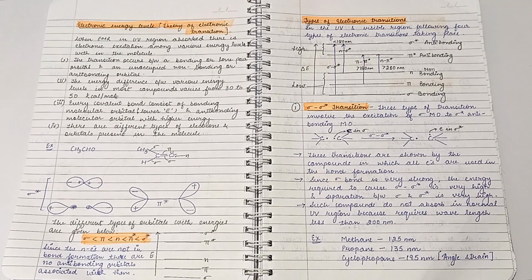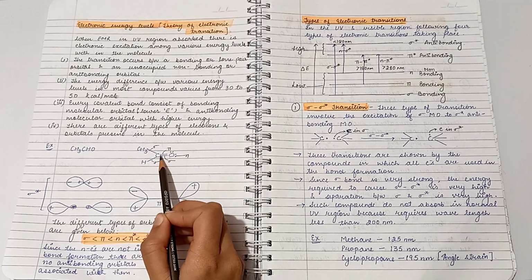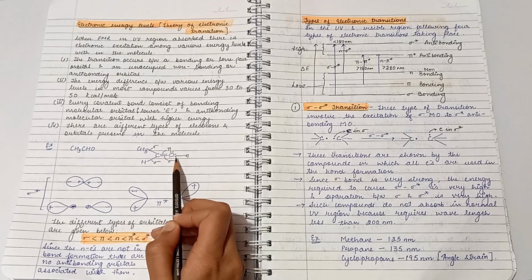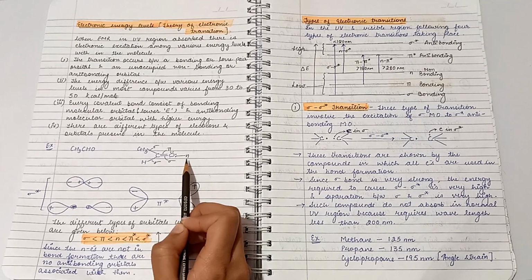The energy difference between various energy levels in most compounds varies from 30 to 50 kilocalorie per mole. Every covalent bond consists of a bonding molecular orbital of lower energy and an anti-bonding molecular orbital with higher energy. There are different types of electrons and orbitals present in the molecule. For example, in this molecule, these bonds are sigma bonds. This is also a sigma bond, and the double bond between C and O is a pi bond. These valence electrons on oxygen are called non-bonding electrons and are represented by n.